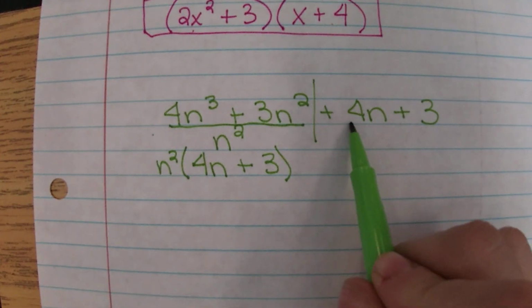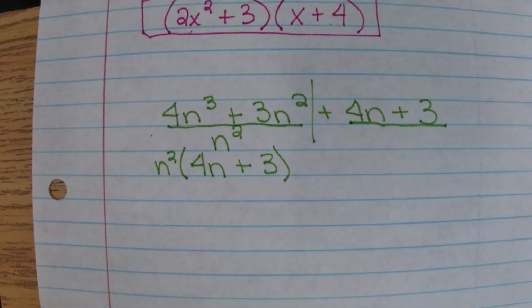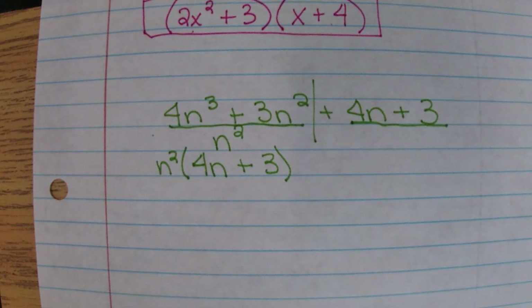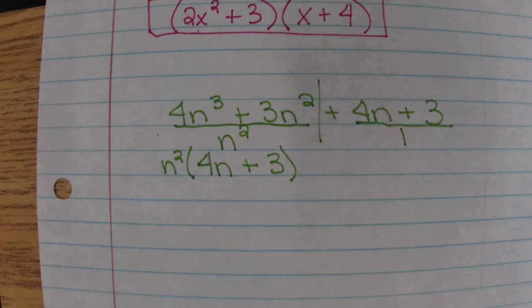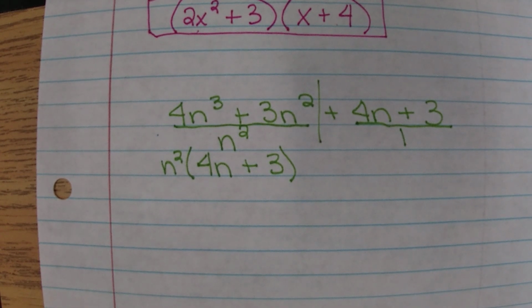Okay, then we're going to look at the right-hand side over here. What goes into 4 that also goes into 3? We can only pick 1 there. They don't both have the variable, so we can't pull it in. So here we have to write down the 1. We don't have a choice because we have to have a GCF. And remember, if we can't find anything else, our GCF is 1.